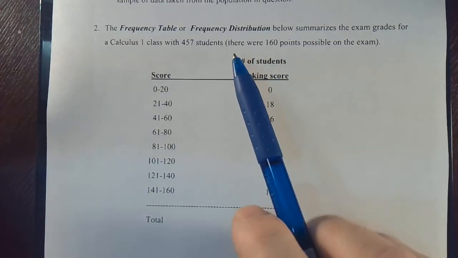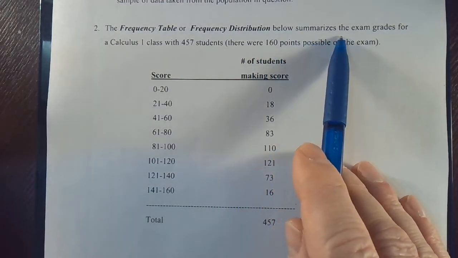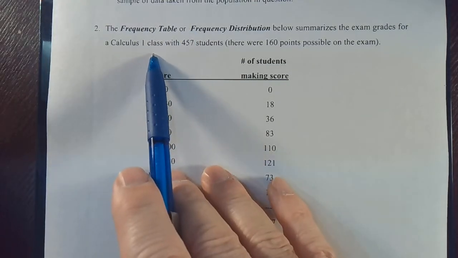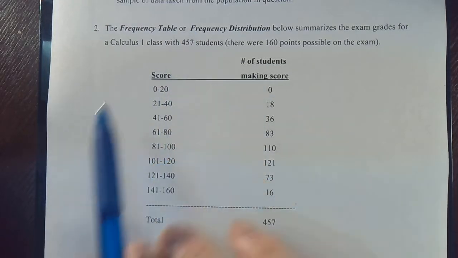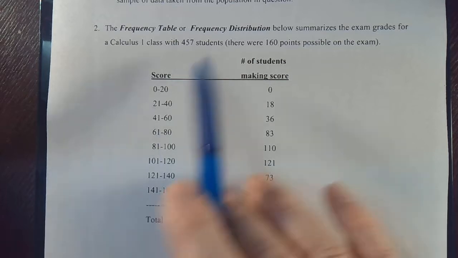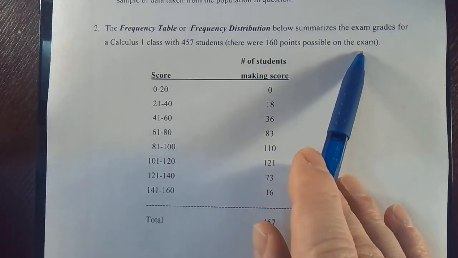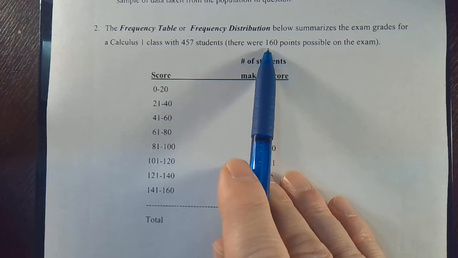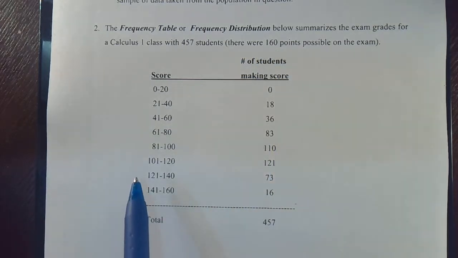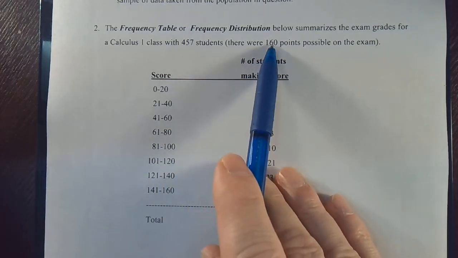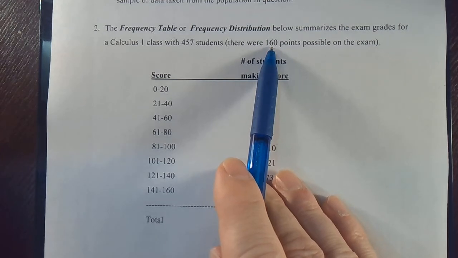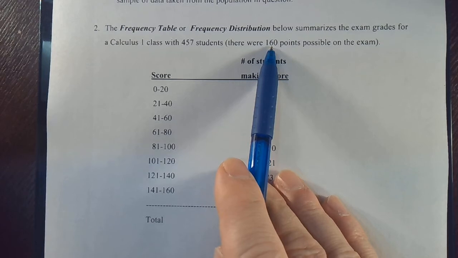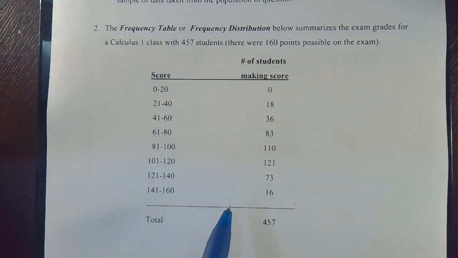It summarizes the exam grades for a Calculus 1 class that had 457 students. There were 160 points possible on the exam, so the scores could be anywhere from 0 all the way up to 160. Now, many people would not want to take a look at all 160 scores to try to figure out how the class did.